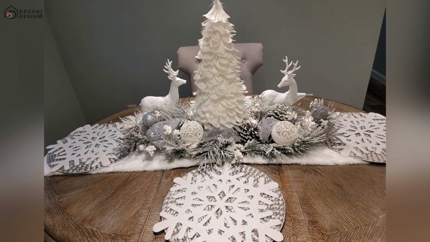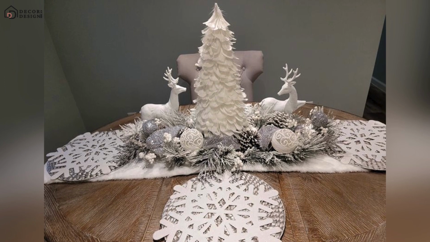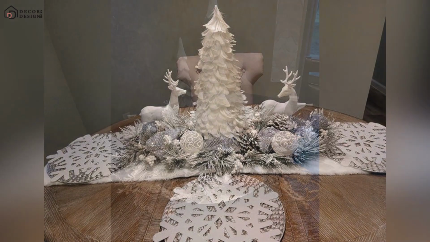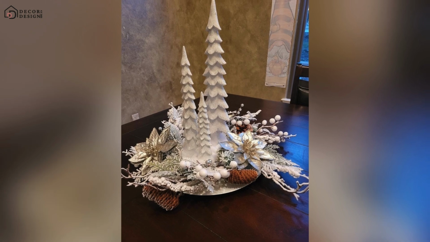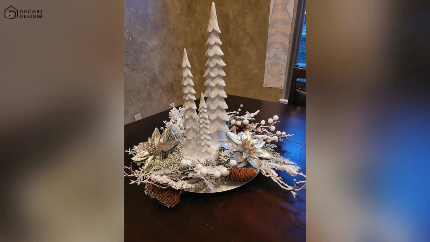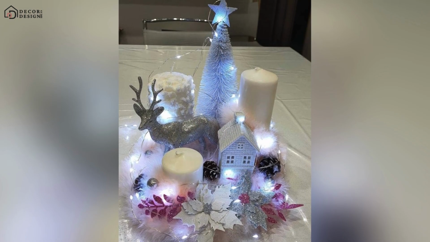What are some elegant Winter Wonderland centerpieces? Try frosted branches in tall vases, faux snow bases with candles, glass trees, or silver deer figurines. Add LED lights or fairy lights to make your centerpiece sparkle.